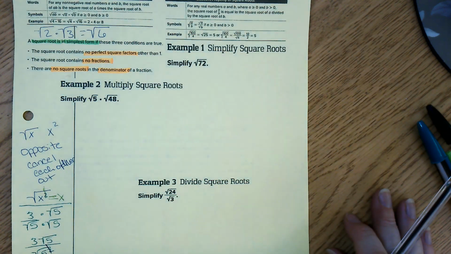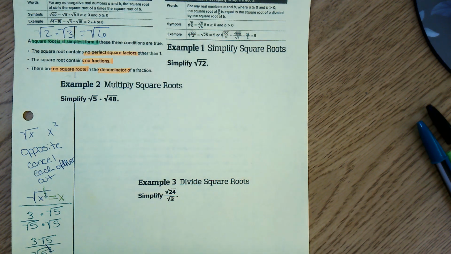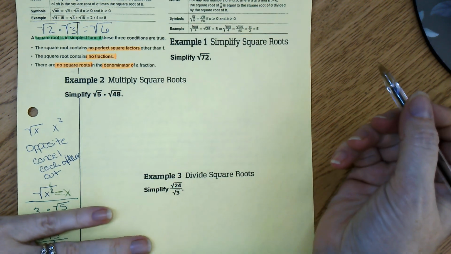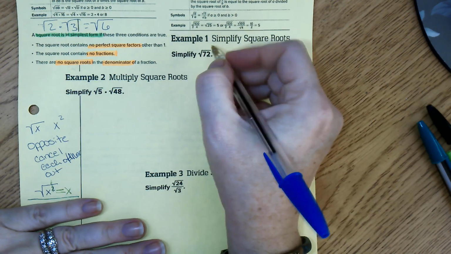Now let's get into example 1, simplifying square roots. With our prime factorization trees, we call them trees because you get branches.